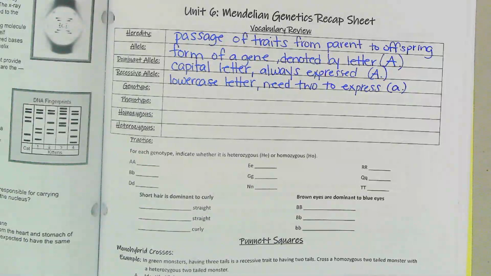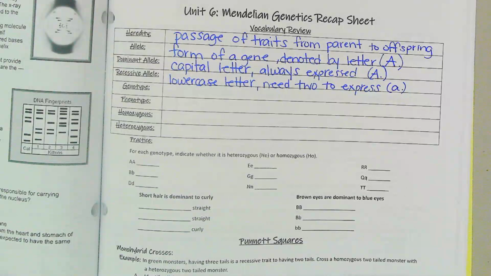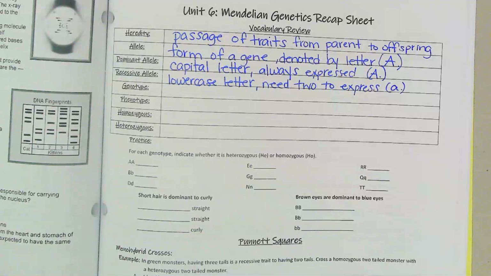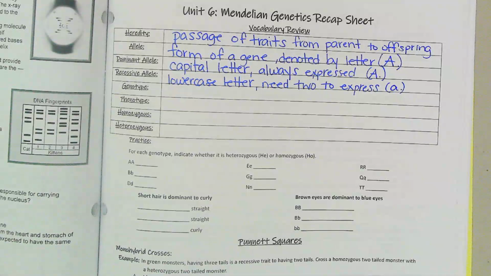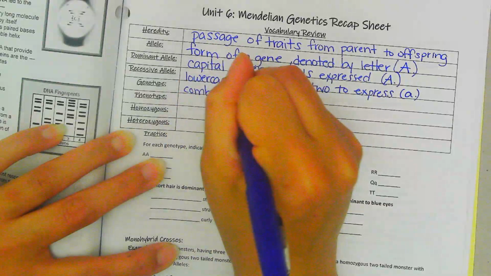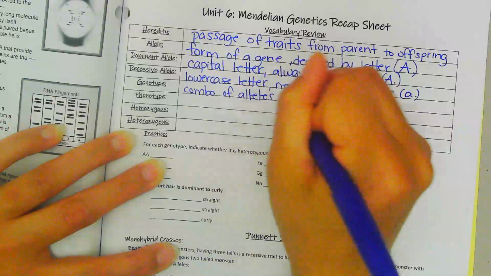What is a genotype? Give me an example of it. My genotype for hair color would be, give me an example. Uppercase A, lowercase a, right? It is your combo of alleles. Your genetic makeup.